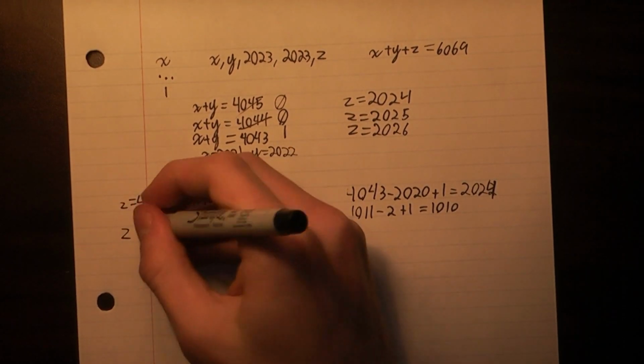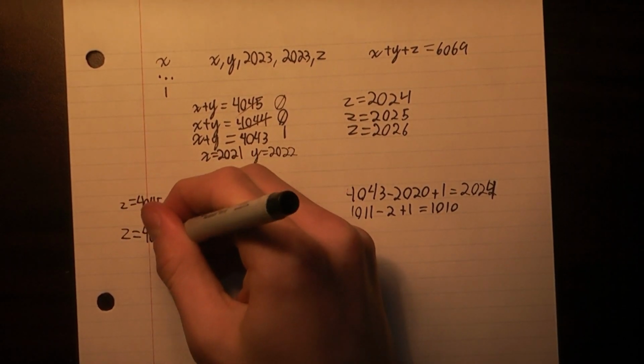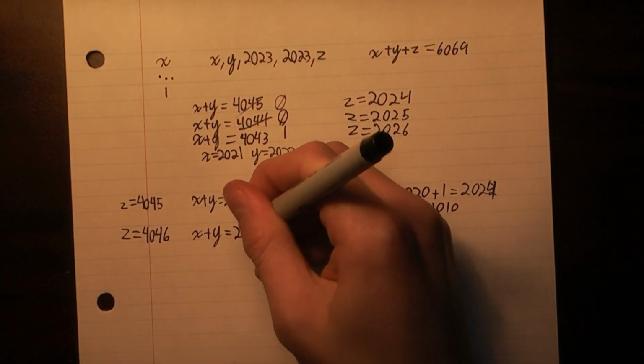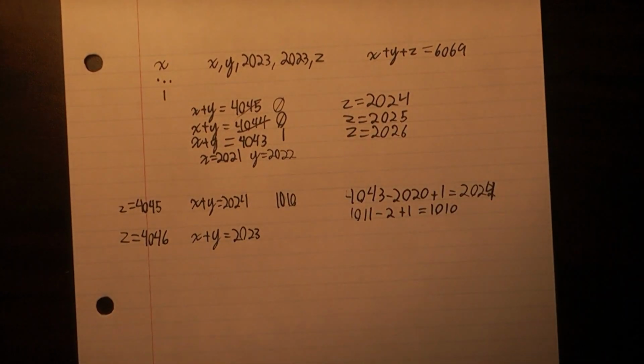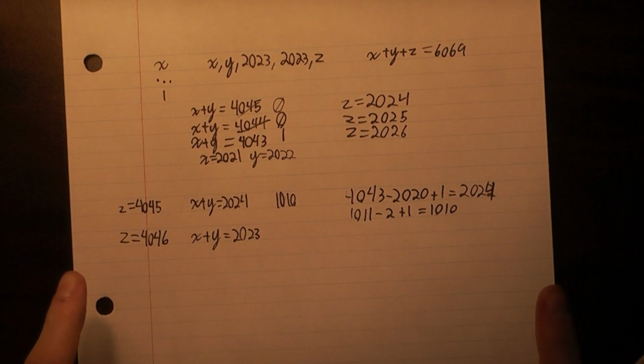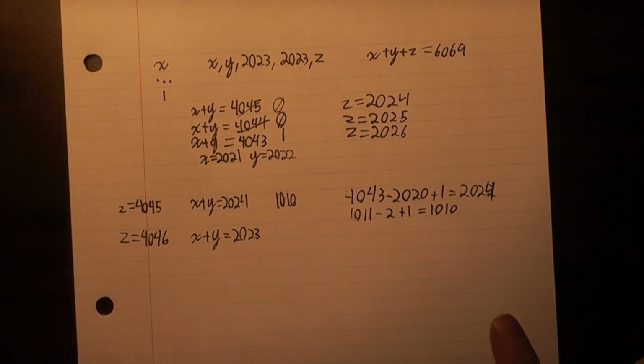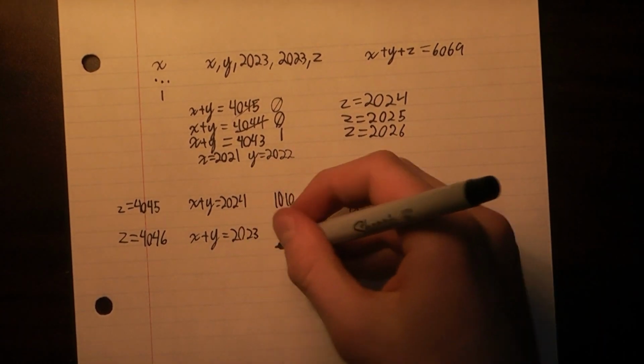What happens when it's 4046? That means x plus y equals 2023, which actually has 1011 possibilities, and I'll show you why. First it has 1 plus 2022, then 2 plus 2021, 3 plus 2020, and so on until the middle, where it is 1011 plus 1012. So let me illustrate that actually.